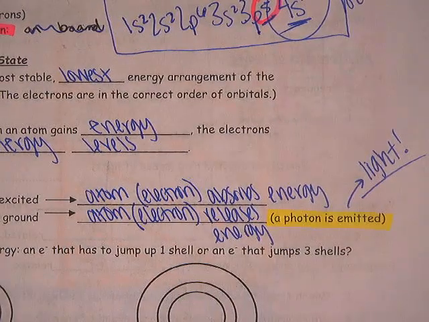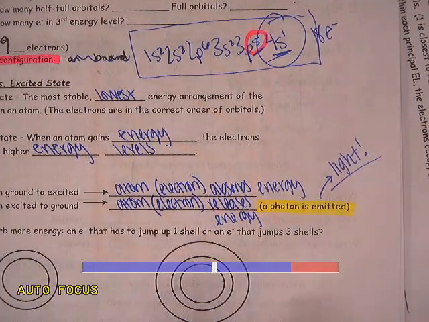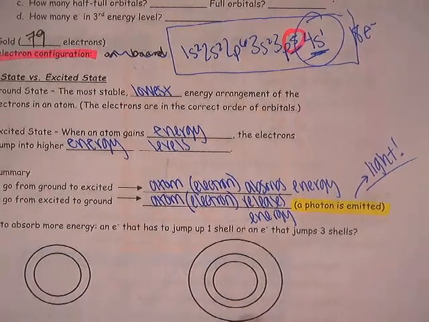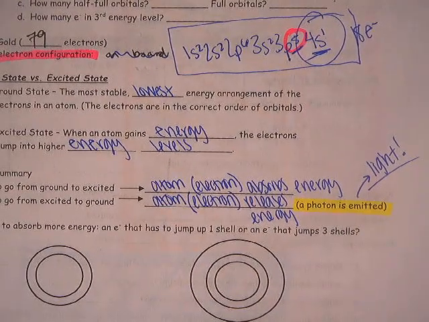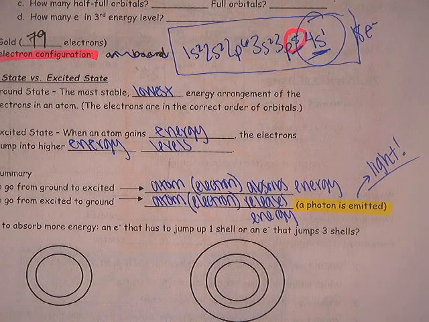So for sure, one of the questions that I'm going to ask you on your quiz or your test or however we're assessed in this unit, I haven't really decided yet. One of the questions that I will definitely ask you is, when we observe a photon, is that a result of an electron becoming excited and gaining energy, or coming back down from the excited state and releasing energy?